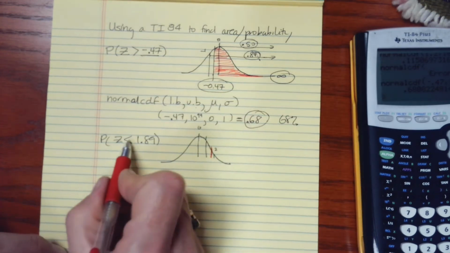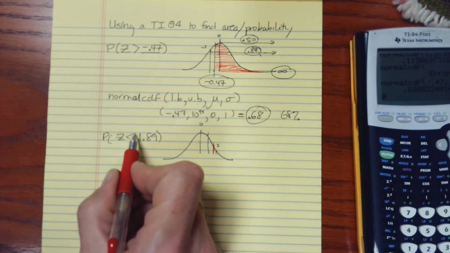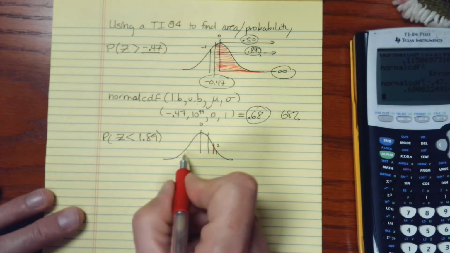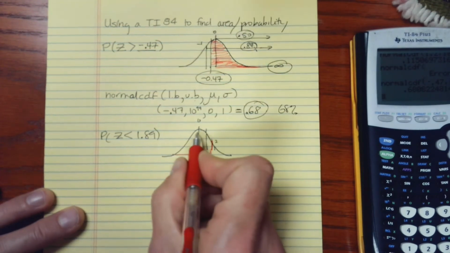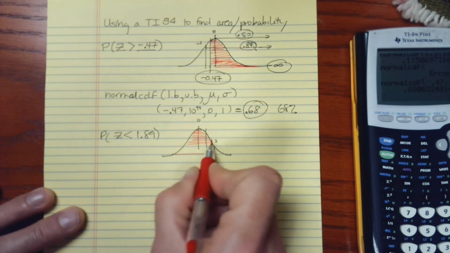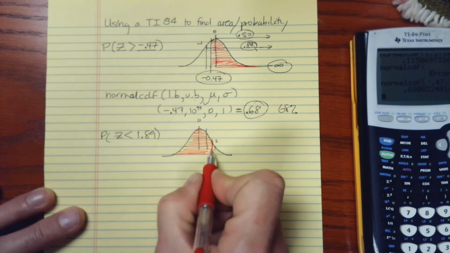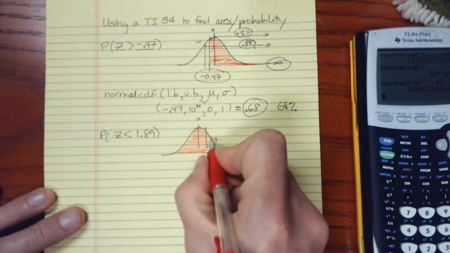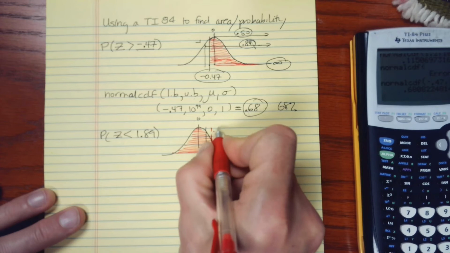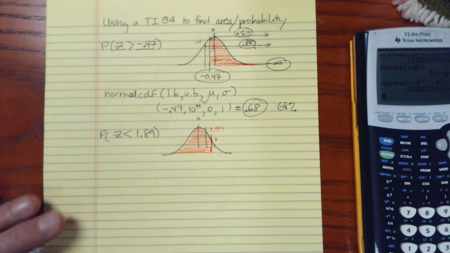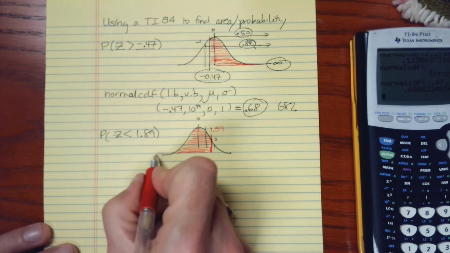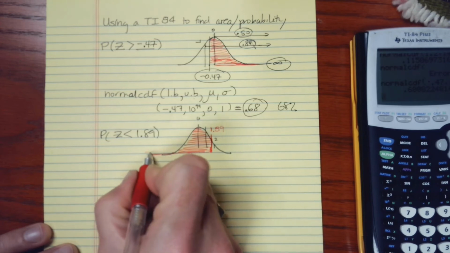And I'm looking for an area to the left because this is a less than statement. So I'm trying to find all of this area. So that line right there is at 1.89. So this goes on to negative infinity.